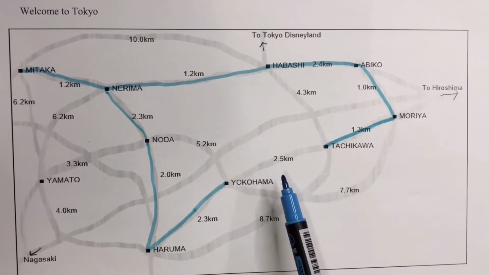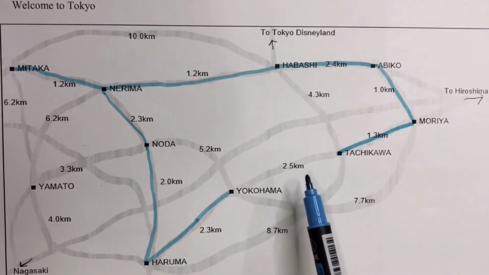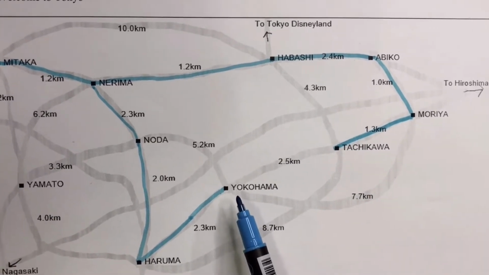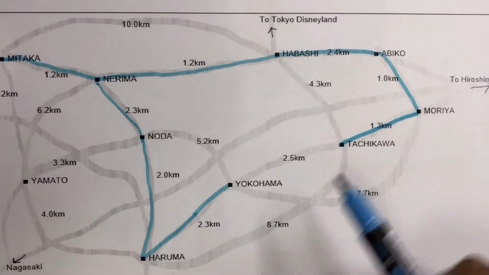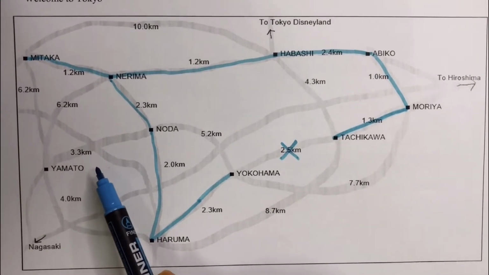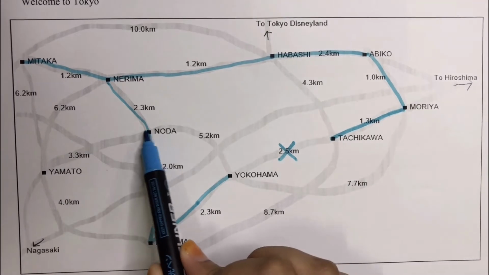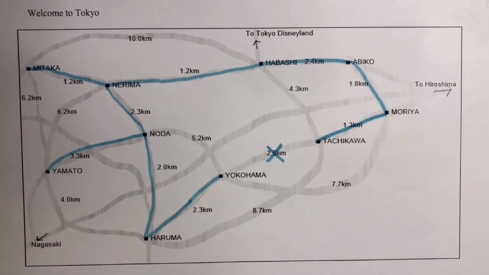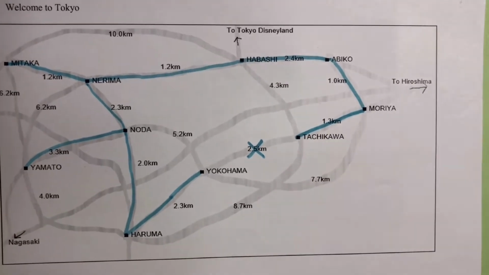Next, 2.5. Now, can I connect this? No, because when I include Tachikawa to Yokomaha, it will make a circle here. Then, I have 3.3 here, so I draw Noda to Yamato. So now, we have connected all vertices in this graph, so we stop.